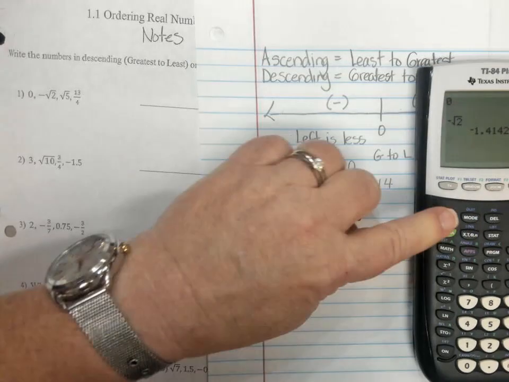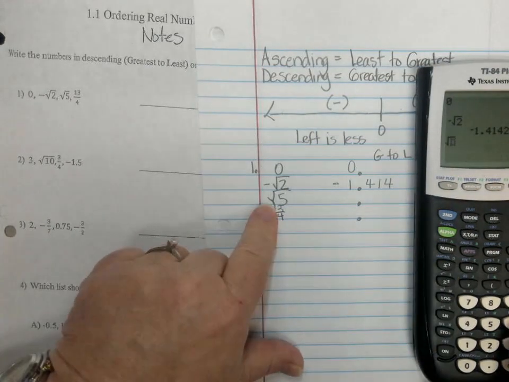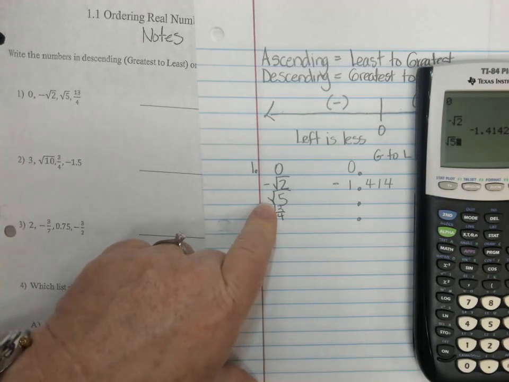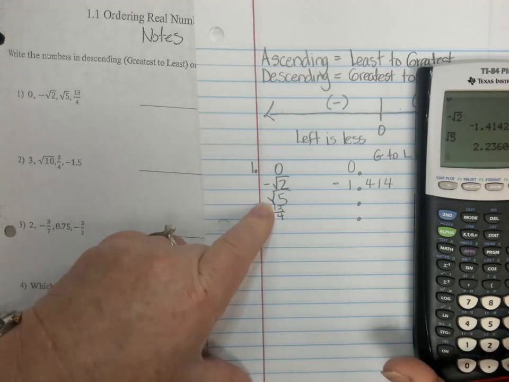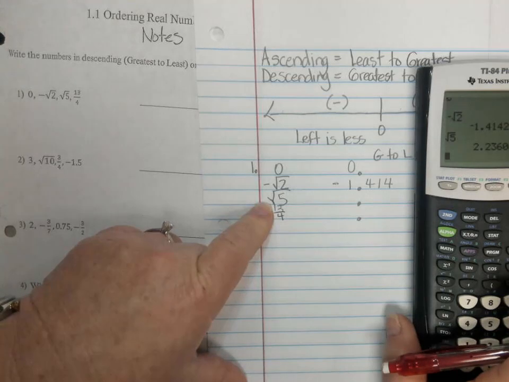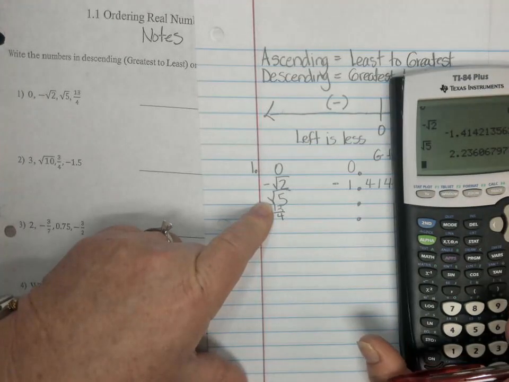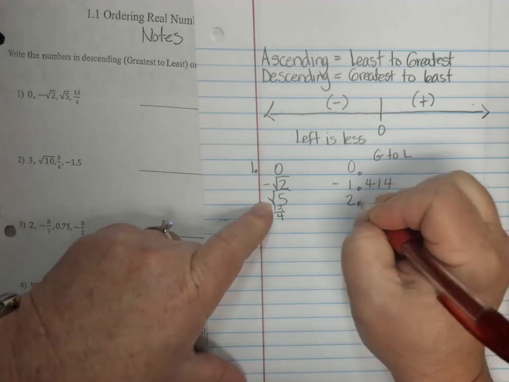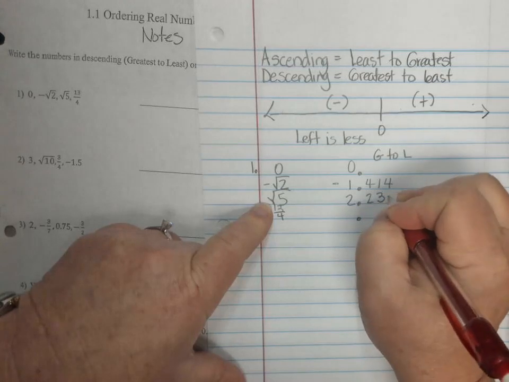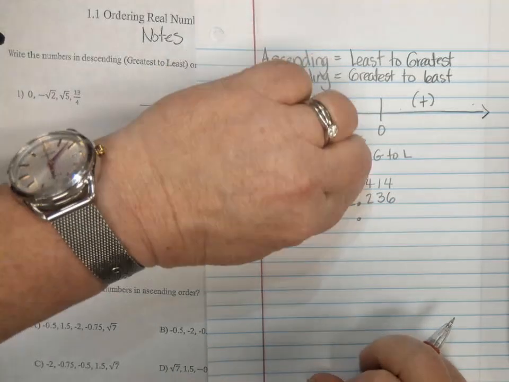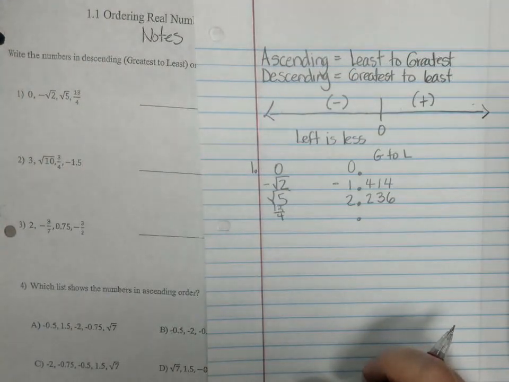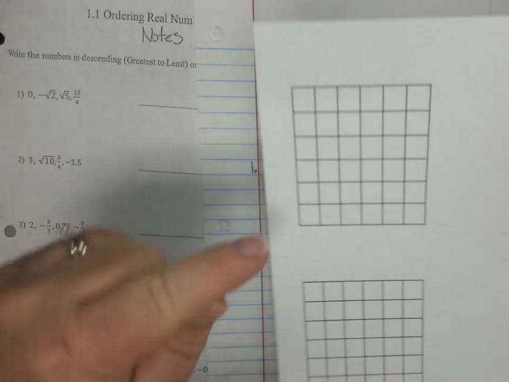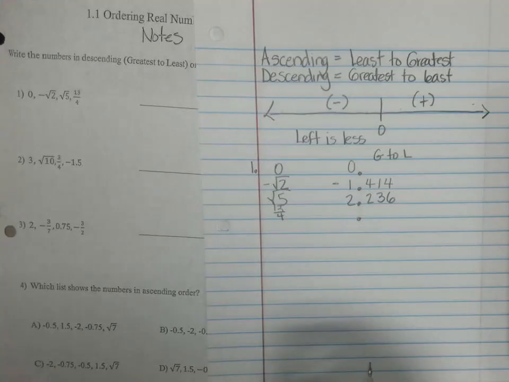Next again, second, x squared, 5, get out from underneath the radical sign and hit enter. And we have 2.236, and that's what I'm going to write on my paper. 2.236. Now you see how I'm keeping all my numbers lined up. If you used the boxes, they would automatically be lined up, okay?